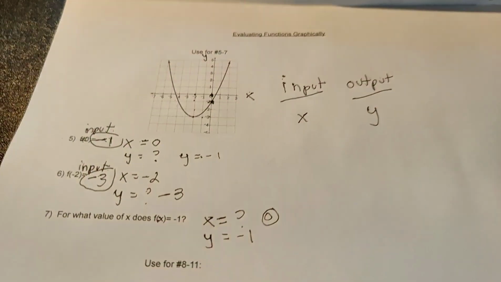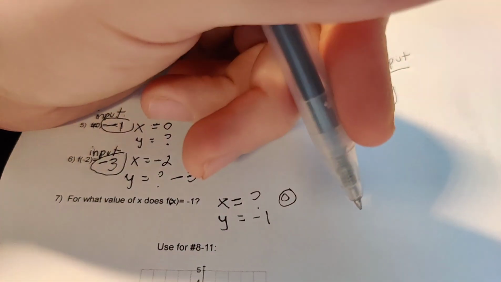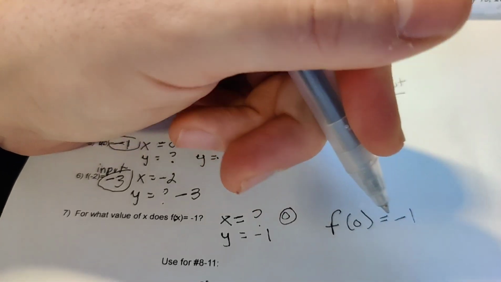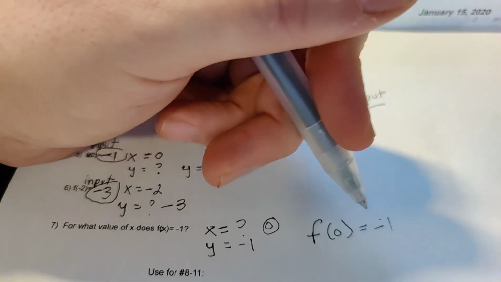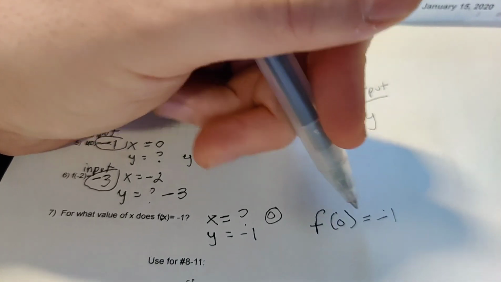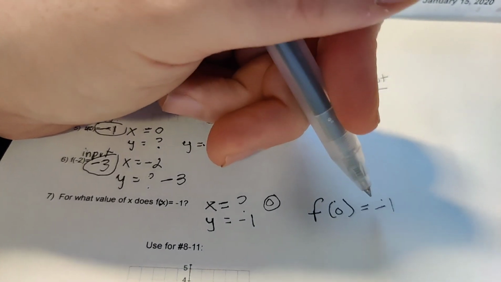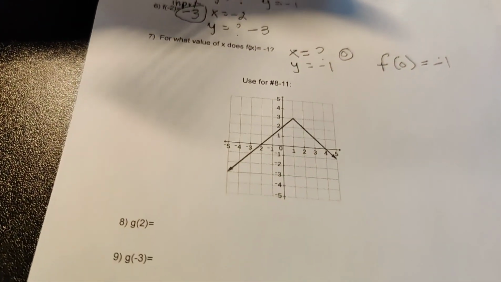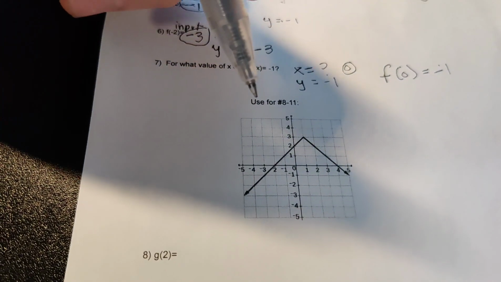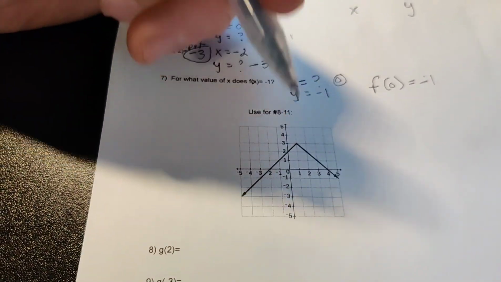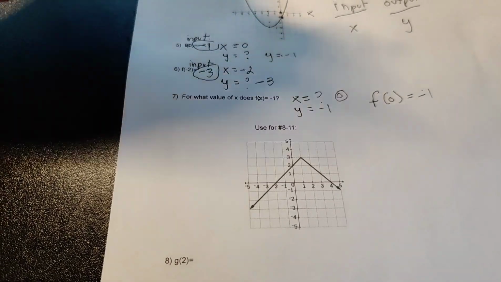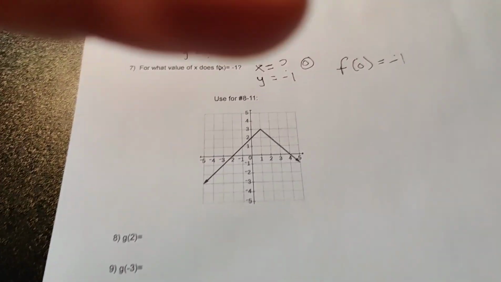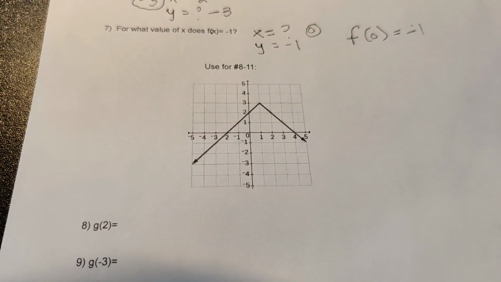So if we write that back in our function notation, that means f of 0 equals -1. We knew this output, and we determined that this is the input that gives us that output. So f of 0 equals -1, okay? All right, so what I'd like you to do is, for the remaining questions on here, we're using this upside down V-shaped graph, okay? I'd like you to go answer number 8 and 9 on your own and pause the video.